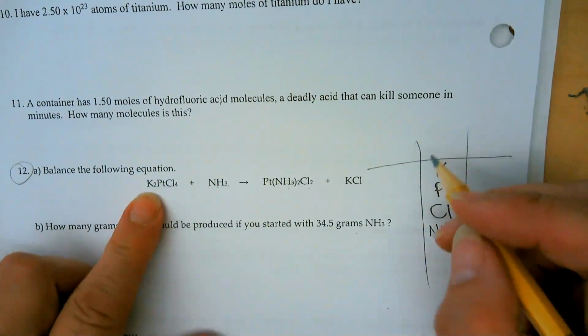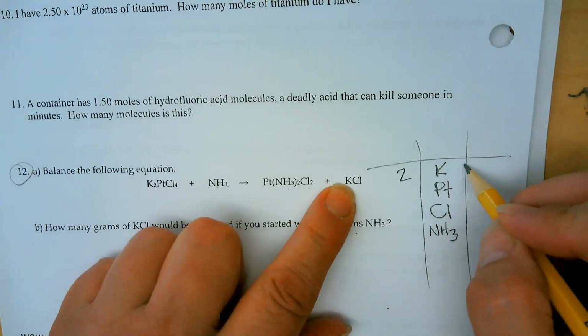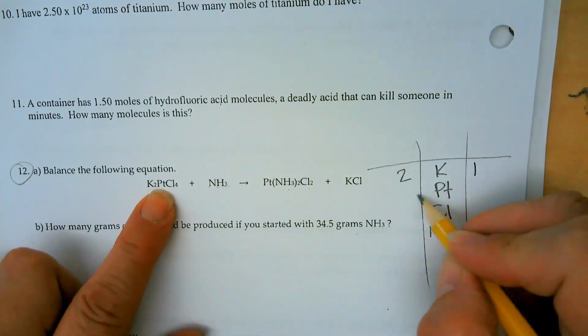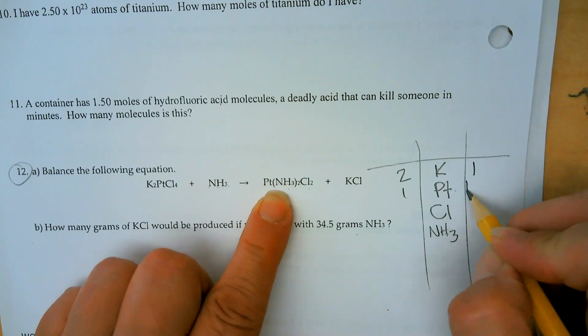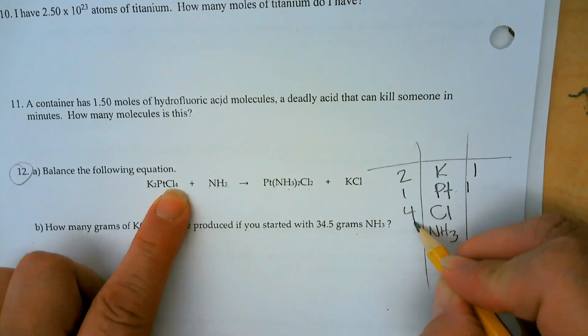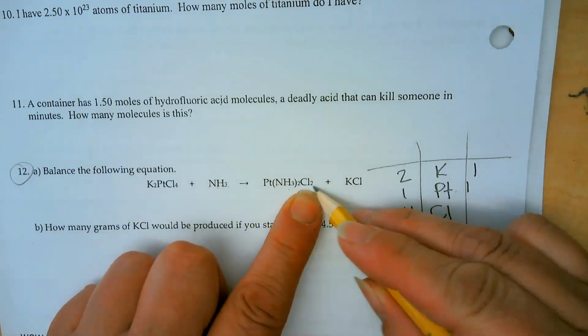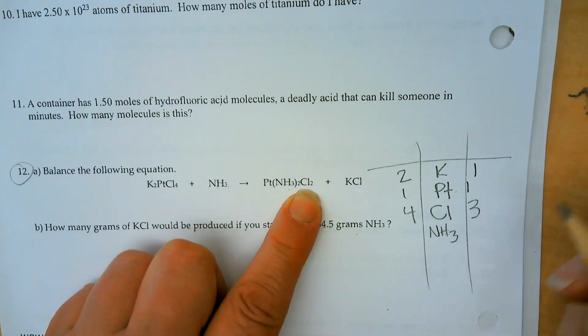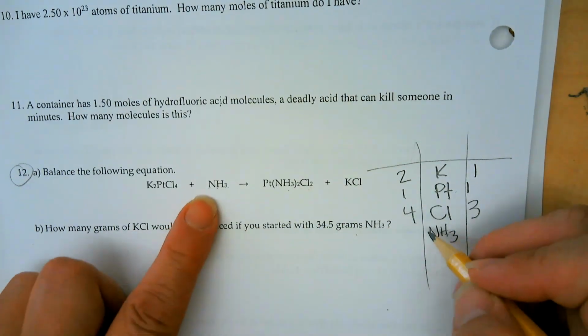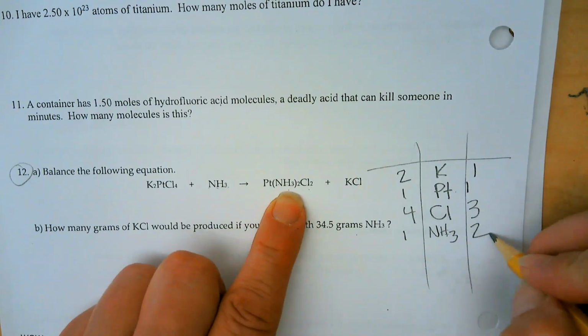All right, so we got 2 Ks here. We got 1 K here. We got 1 of those. We got 1 of these. Cl, we've got 4. Cl, we got 2 plus 1, we have 3. And NH3, we got 1. And we got 2 here.